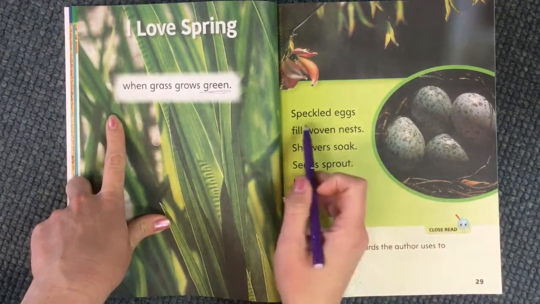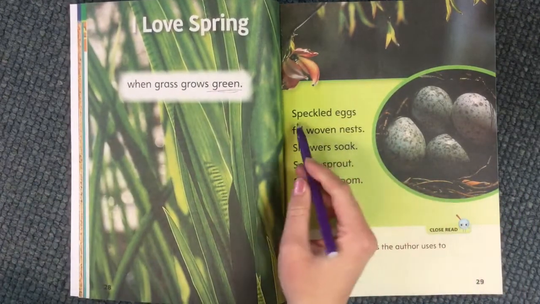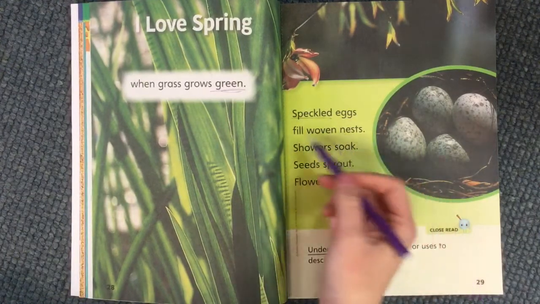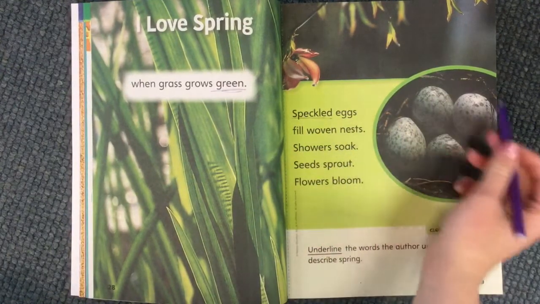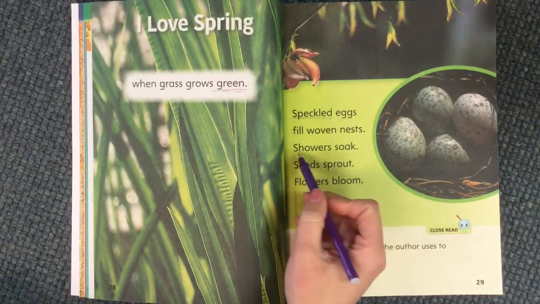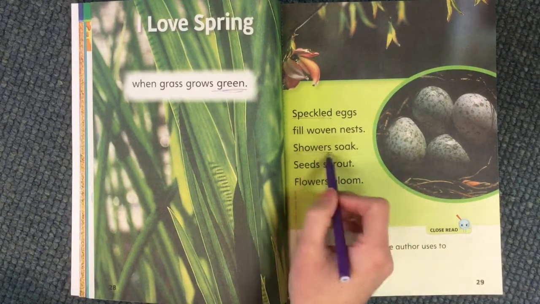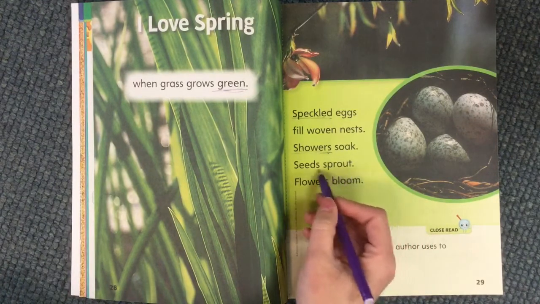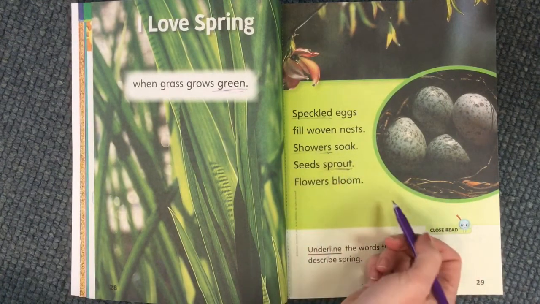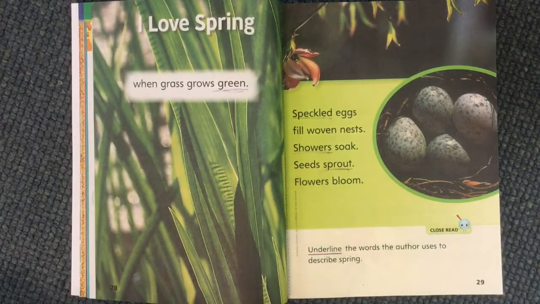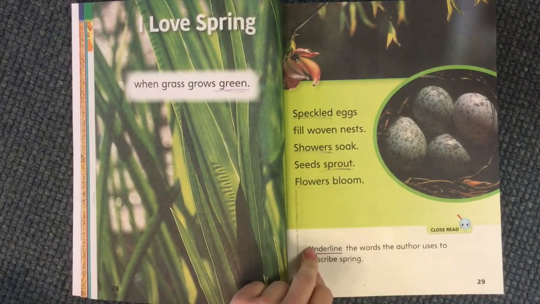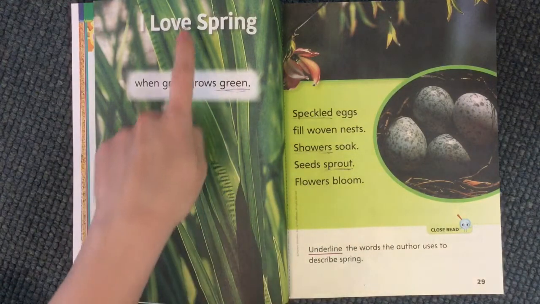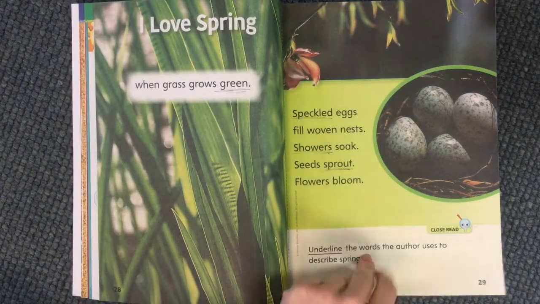For our eyes, our sense of sight, speckled eggs, here's another description of what things look like. Fill woven nests. Showers soak. This makes me feel wet. Seeds sprout. I can imagine them sprouting. And flowers bloom. So what was this page all about? Spring. What you see in spring.